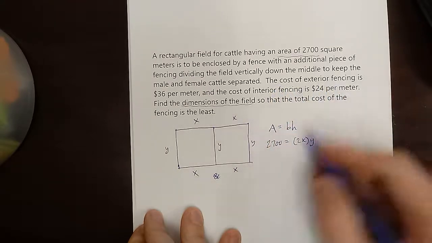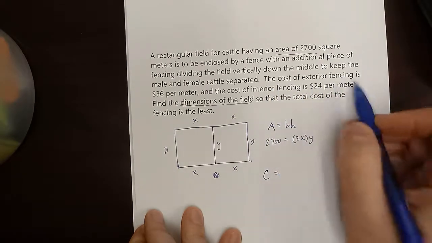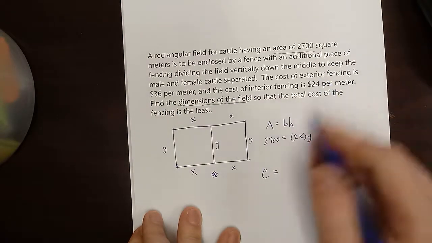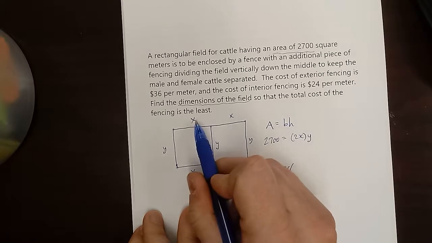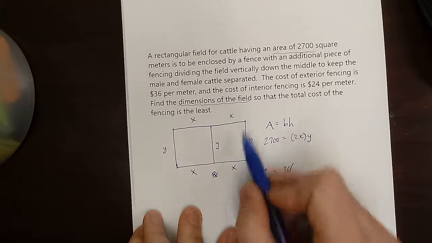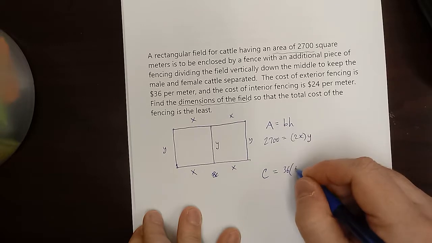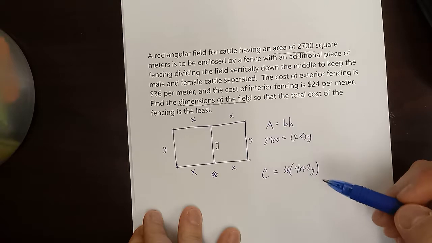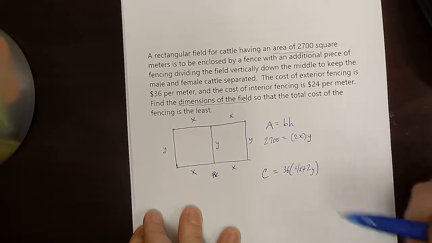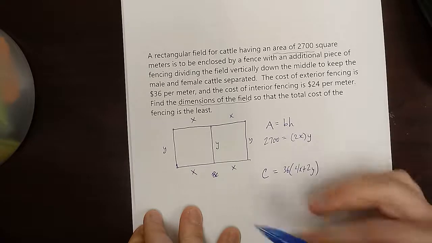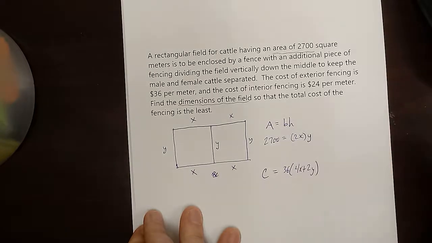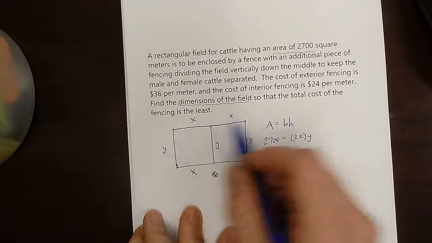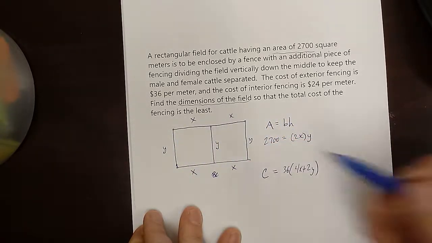And it says the cost, so let's see, cost is equal to 36 per meter of exterior fencing. Well, how many meters of exterior fencing do we have? All 4 x's are exterior and 2 y's. So I'd say 4x plus 2y. And then I'm beginning to think that maybe using double x's here wasn't really worthwhile, but it doesn't matter. I'm going to be able to answer my question no matter how I chose this, because eventually I'll find the dimensions, and I'm just going to have to double whatever I get for x.